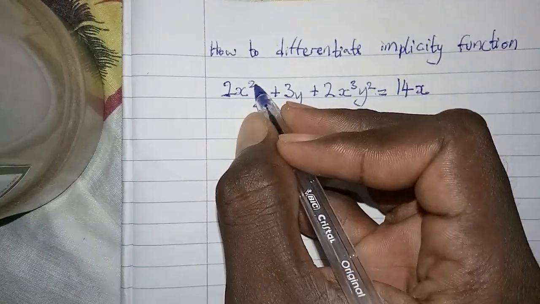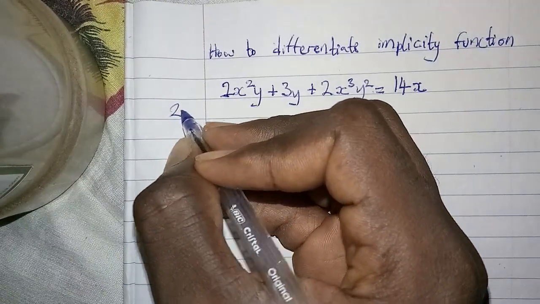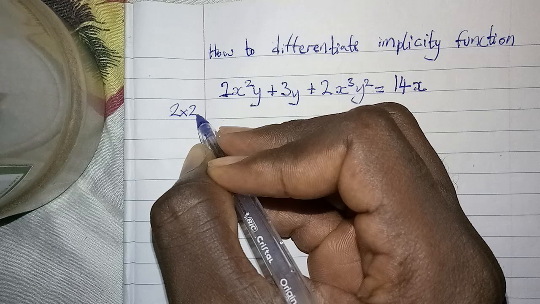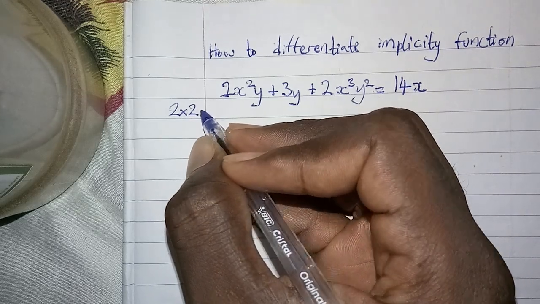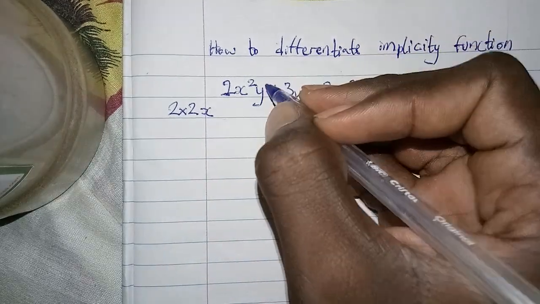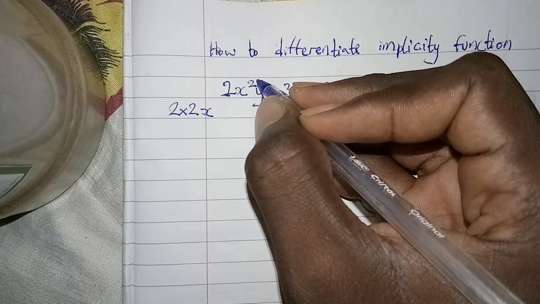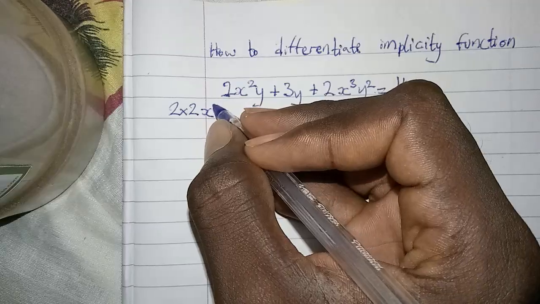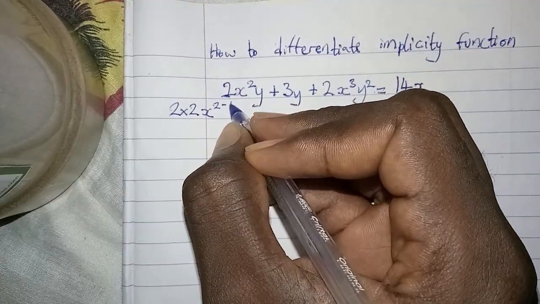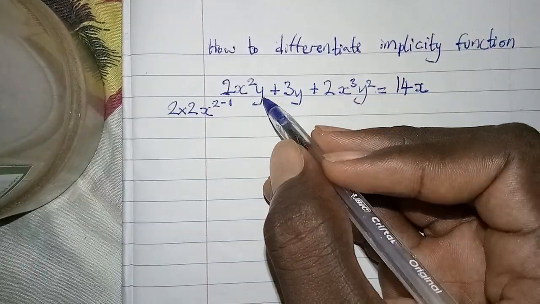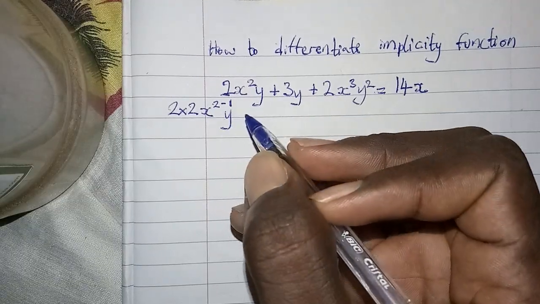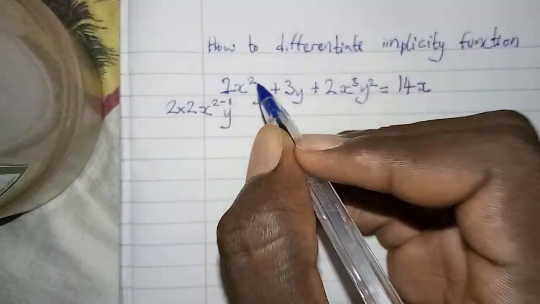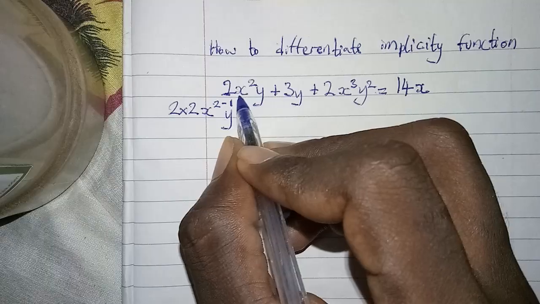We're going to get 2 times 2. And you bring your x, then minus 1 of the exponent. So you're going to get 2 minus 1 of the exponent. Then you bring your y.